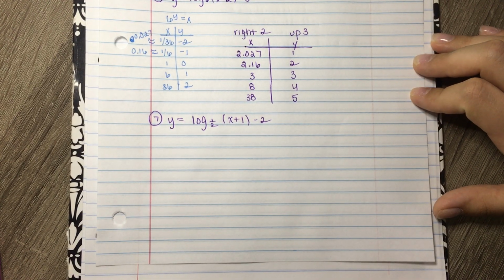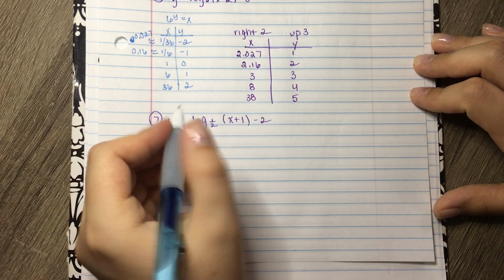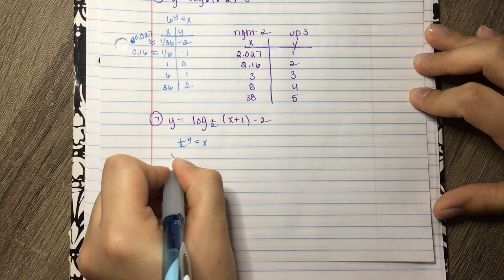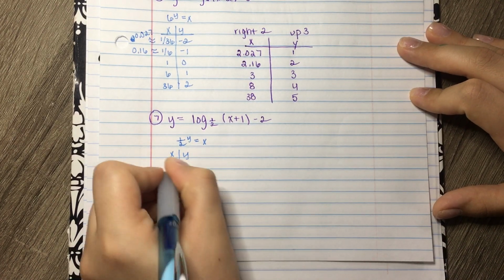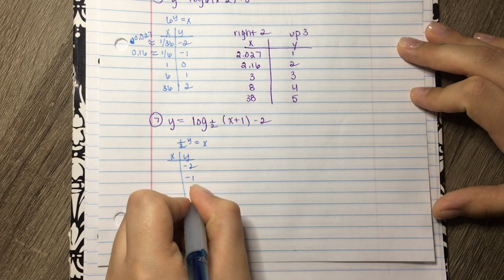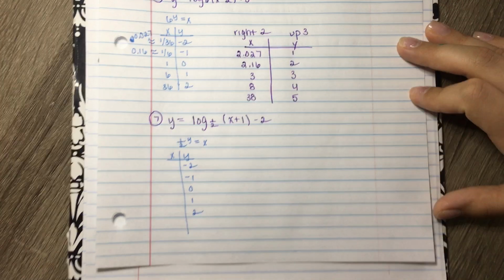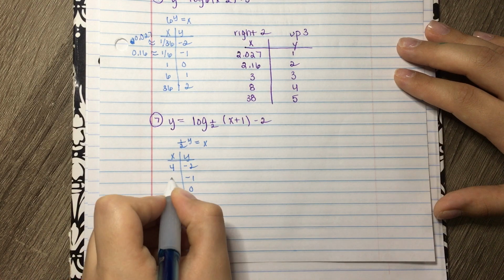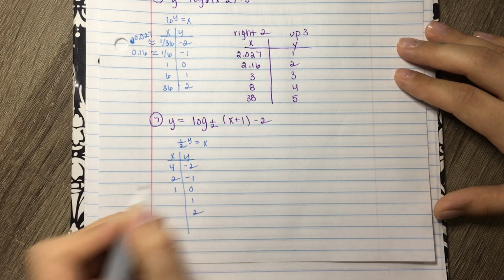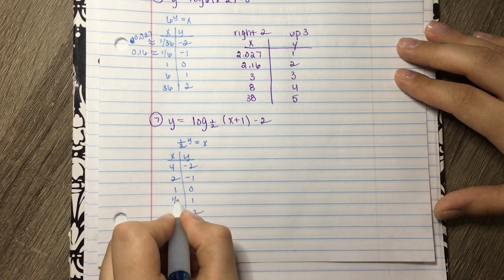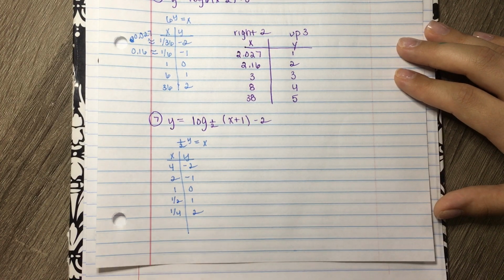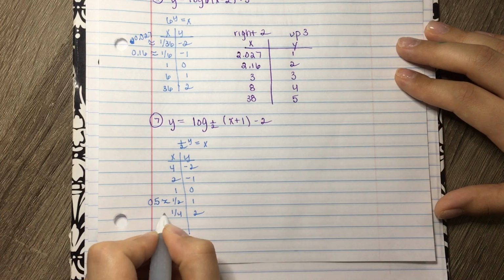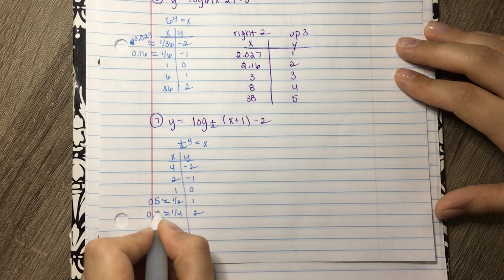Just like the last example, we're starting off with that parent function. So I need to see the parent function, (1/2)^y is equal to x. And then we're picking those y values at -2 all the way to 2. Plugging the -2 in, we get 4. Plugging the -1 in, we get 2. 1 here, and then 1/2 and 1/4. If you're not comfortable with that, that's okay. Use a calculator, and then we're going to estimate the 1/2 to be 0.5 and the 1/4 to be 0.25.